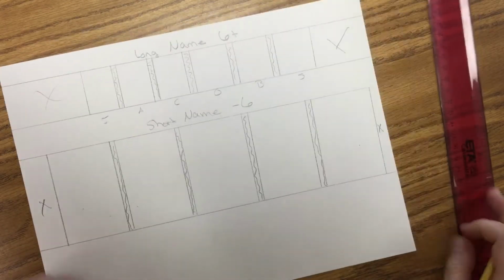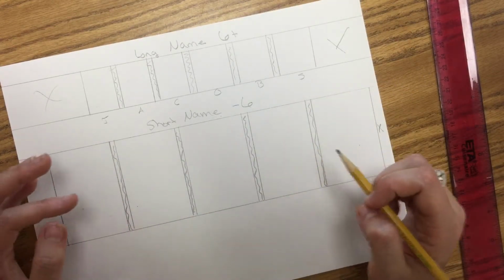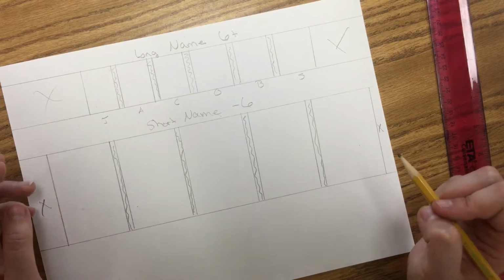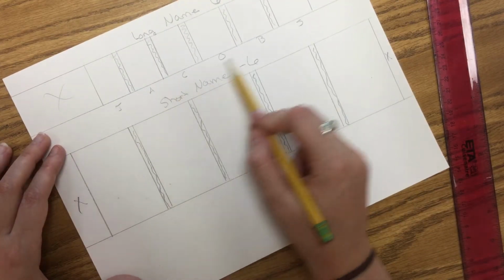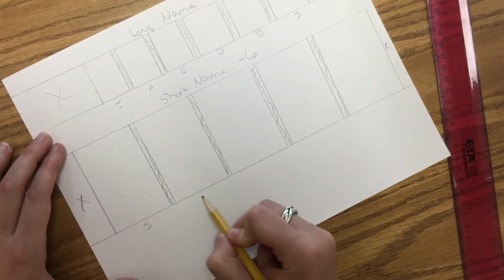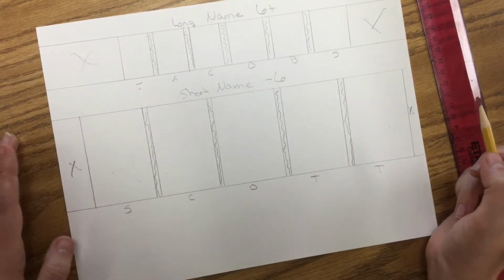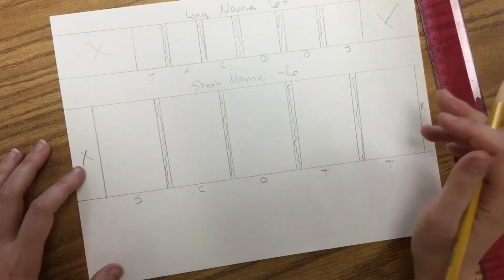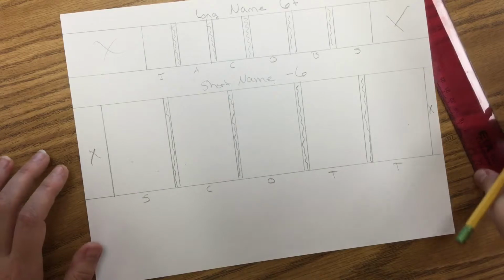What we want to avoid is getting through all of this and starting to write your name and realizing that you don't have enough spaces for your letters. So I very much recommend lightly writing the letters underneath so that you know you have enough boxes for all of your letters. That's not a good feeling, having to go back and start over because you missed a letter.